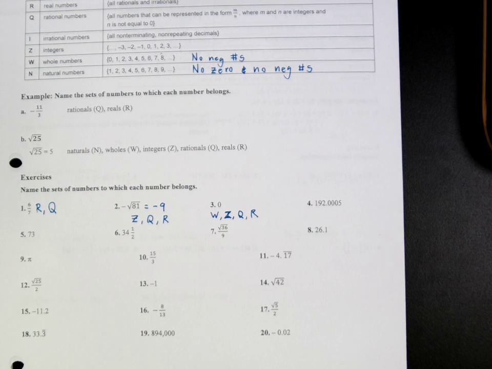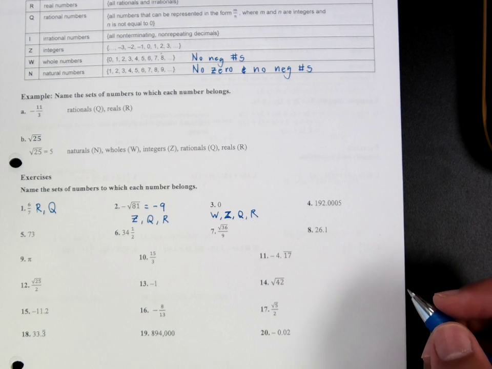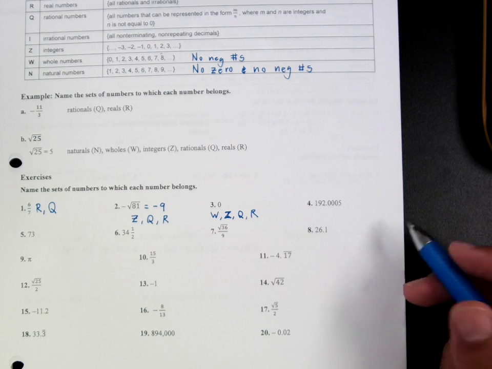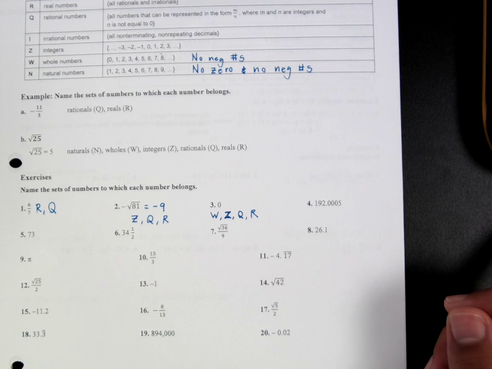Okay. All right, finally on number 4, you got 192.0005. And now the question is, is this a natural number? And that might be hard for you to tell, but if it's point something something, then it's not a natural, it's not a whole number, it's not an integer. Neither one of those, okay? If it was just 192, then it would be those 3. Okay. Now the question is, is this rational or irrational?